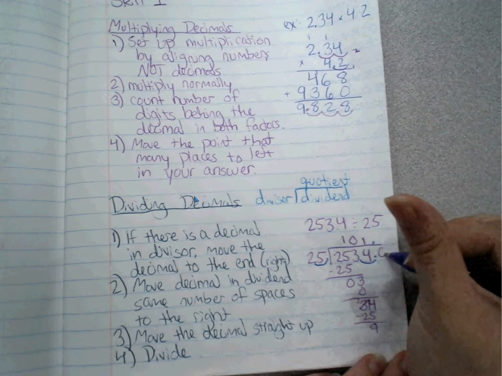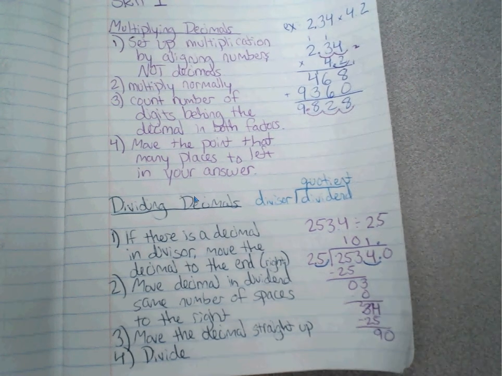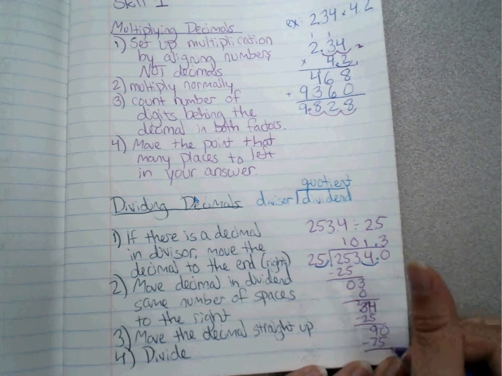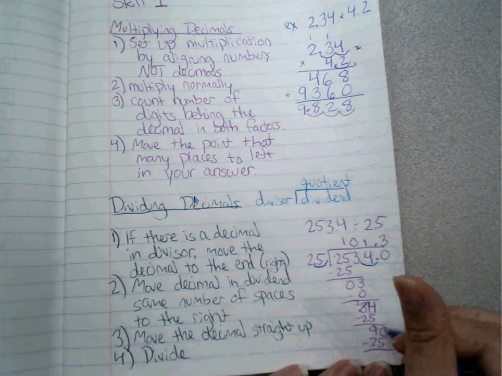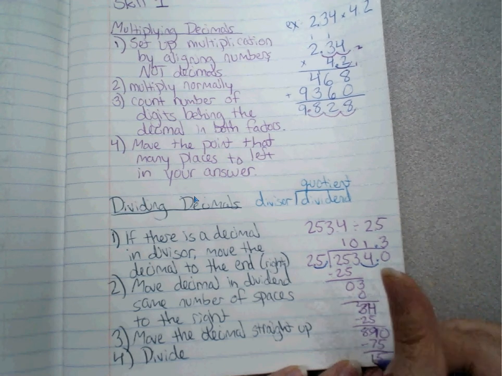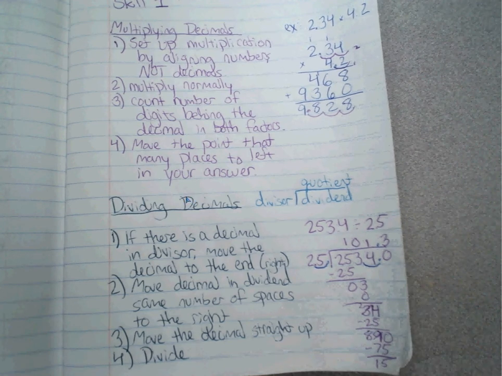You can add another 0. 25 goes into 90 3 times. So we get 75. And then when we subtract, we get 15. And I'm going to stop us here.